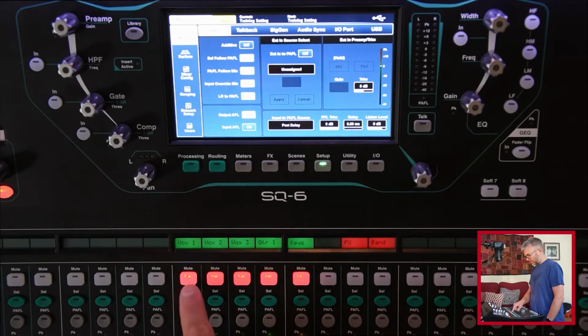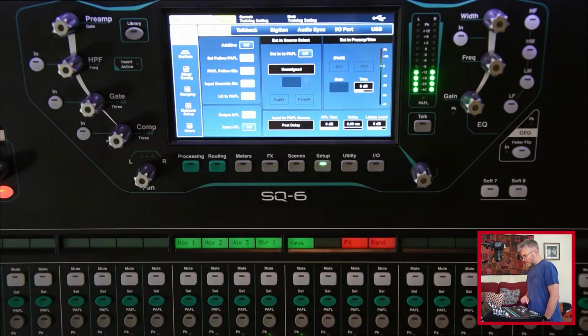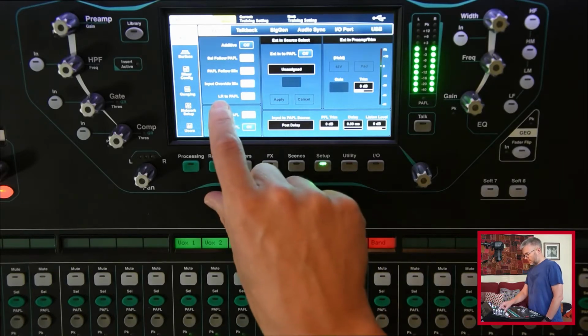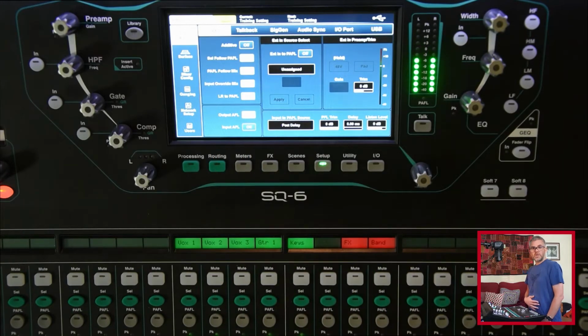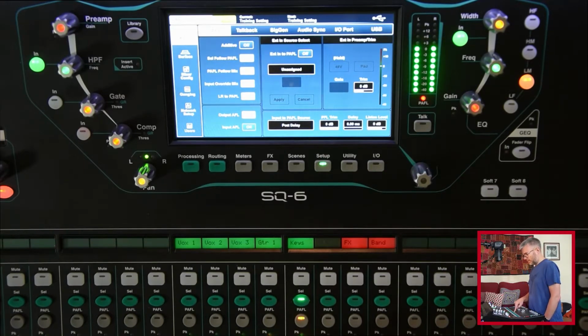So if I unmute the band, then at the moment, because LR to PAFL is on, you hear the front of house mix. If I PAFL a channel, then you will hear that. If I then select a different channel, it switches to that channel and deselects the previous one. This is because the additive option is turned off. So this is the default setup for the desk.